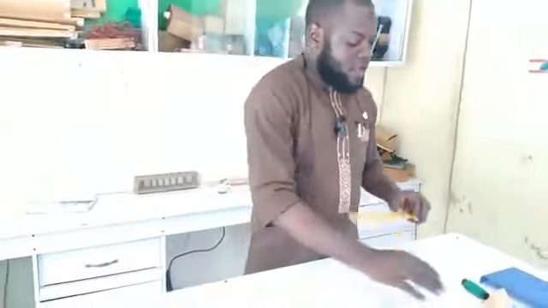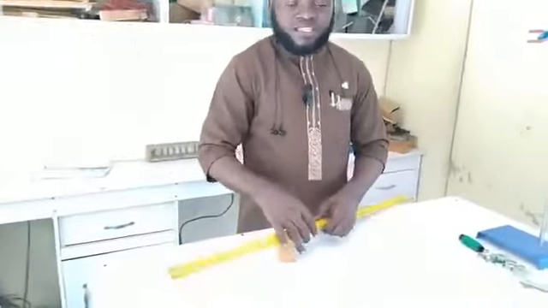And secondly, the examiner will ask you to provide the spring constant of the spring that you are using. How do you determine all of this? Let's start from there. Let's say you want to determine the mass of your meter rule.